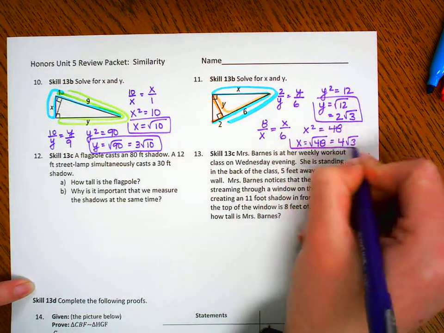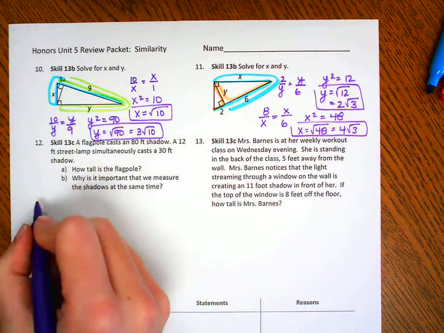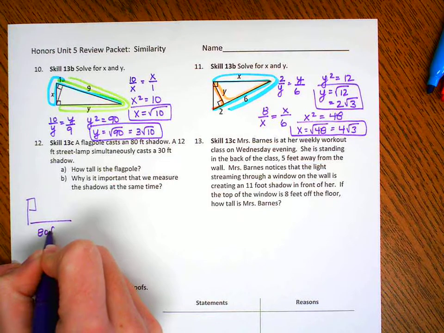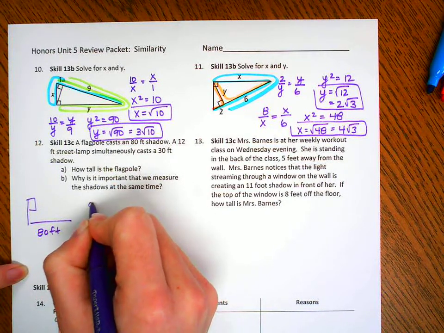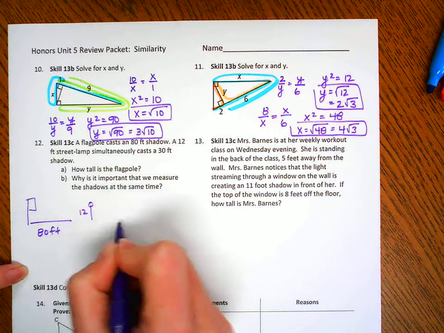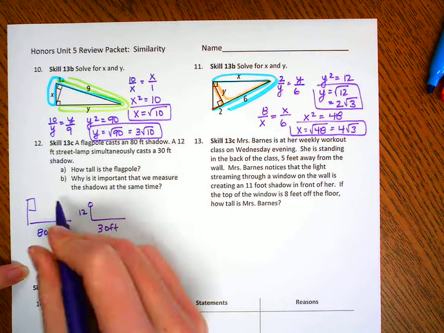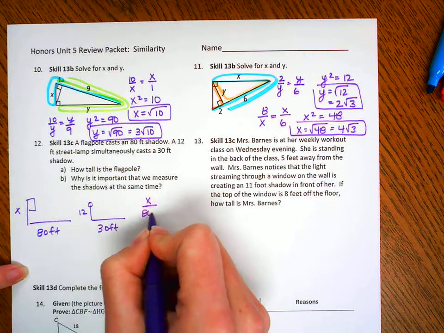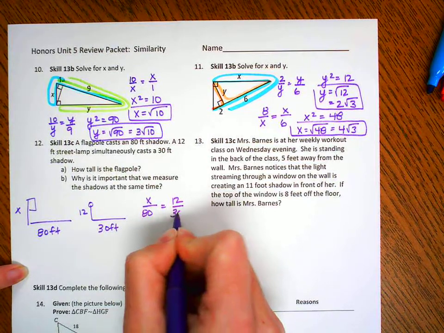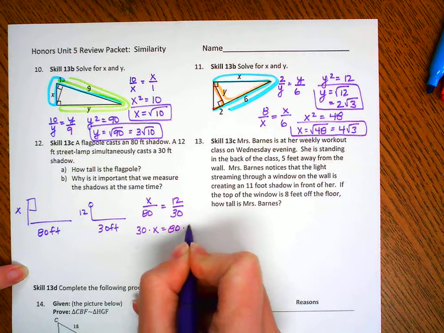Okay, 12 says that a flagpole, so here's my 80-foot shadow, a 12-foot street lamp, there's a little street lamp, casts a 30-foot shadow. How tall is the flagpole? Well, let's start with that. So we're going to have x over 80 equals 12 over 30. So I'm going to cross multiply and get 30 times x equals 80 times 12.